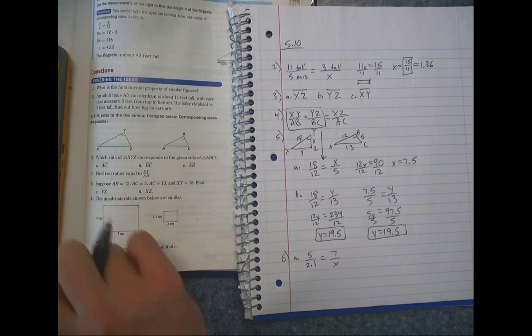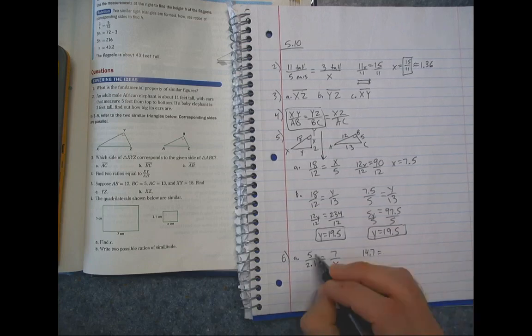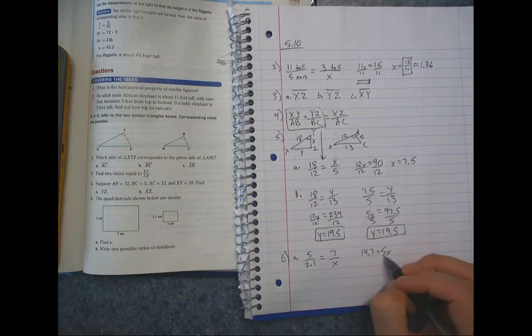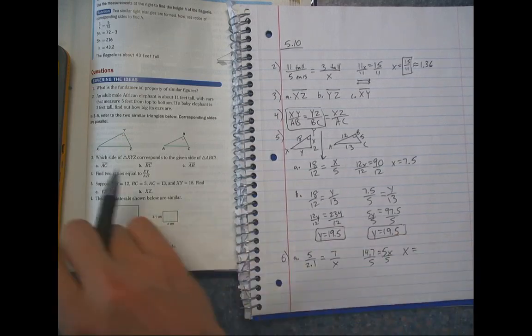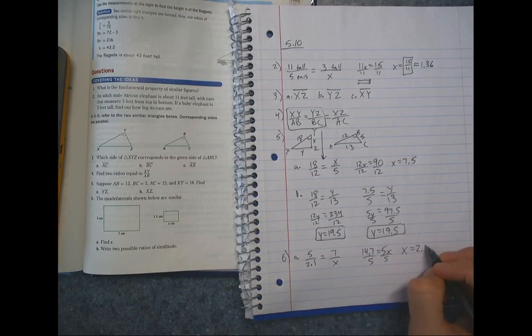So 2.1 times the 7 is going to be 14.7, and that equals 5 times x. We're going to divide by 5. Okay, and that comes out to 2.94.